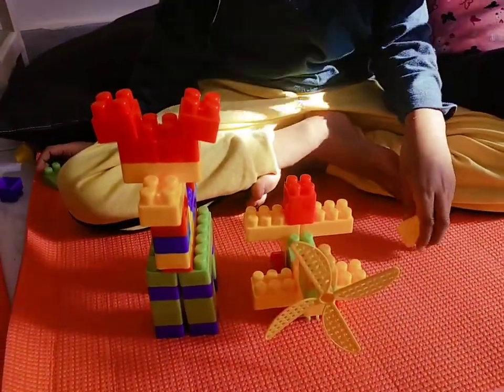Today I made two things. One is a helicopter, one is a gazelle. Which one do you like? Tell me.